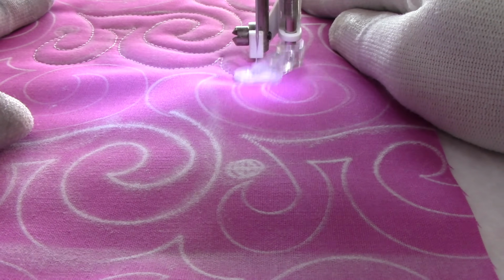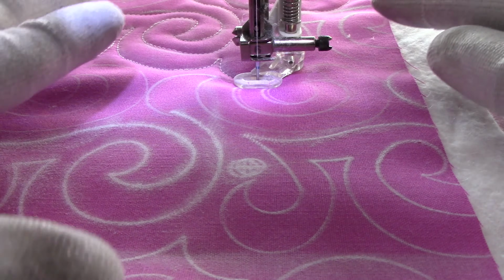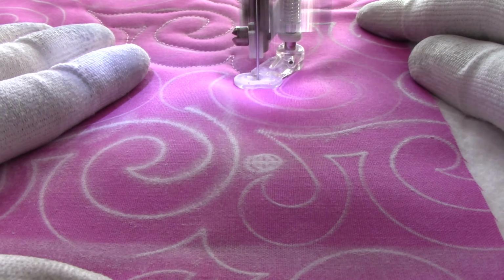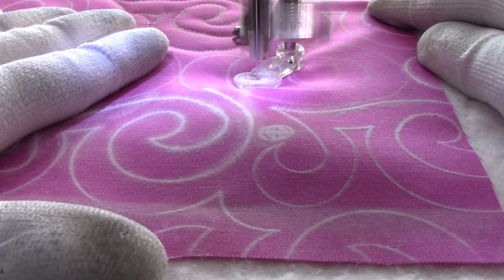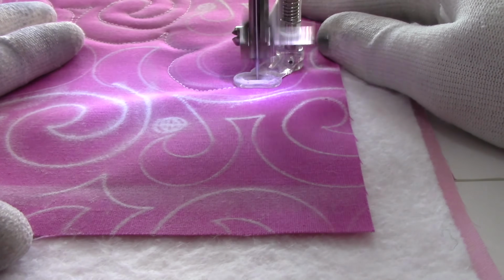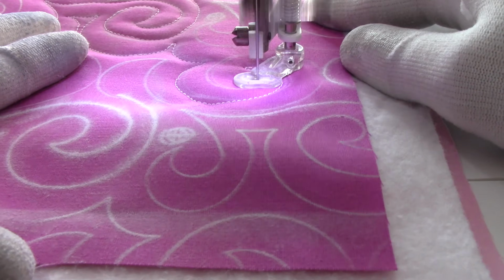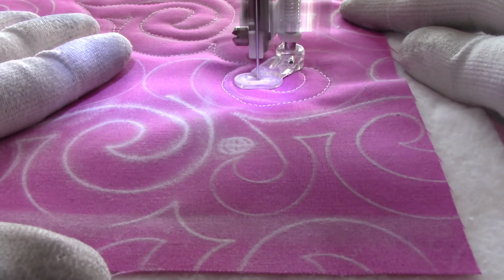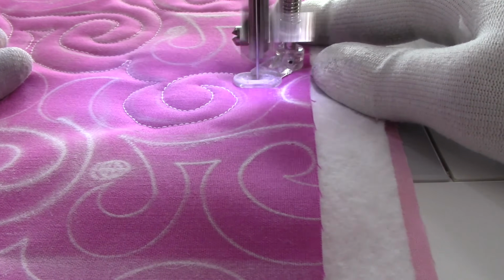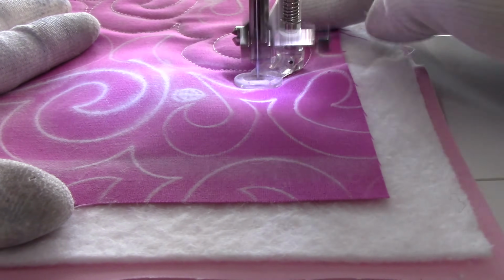All right, and we're at a point now where I need to change, because obviously my thumb is over this entire swirl. So I'm going to move my hands again so that we can do the swirl to the side. And I really could be zooming through this, but I'm not. I'm trying to just really carefully follow that line, have good stitch length, really stay on that line as much as I can.